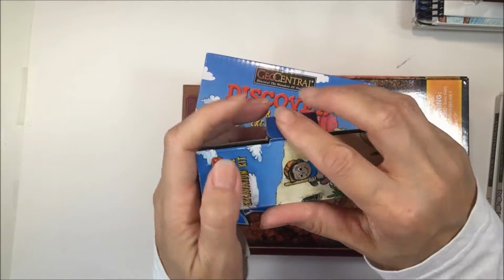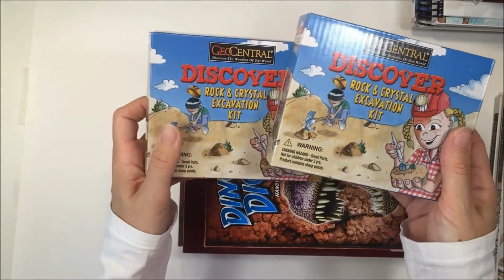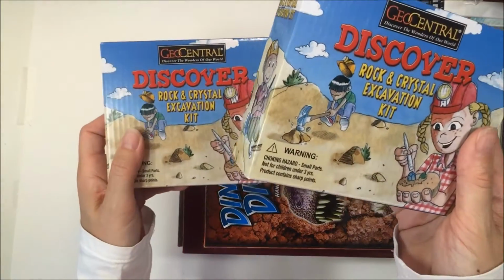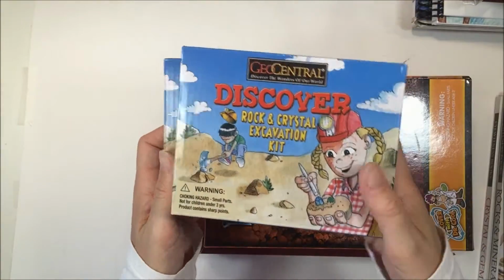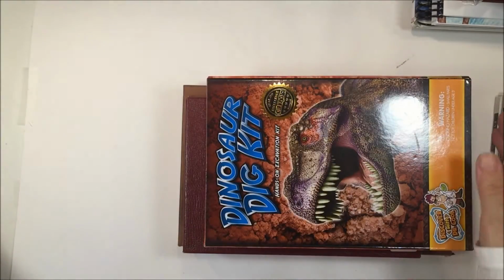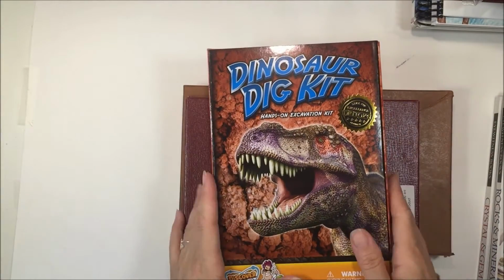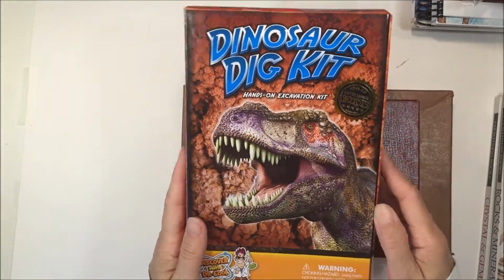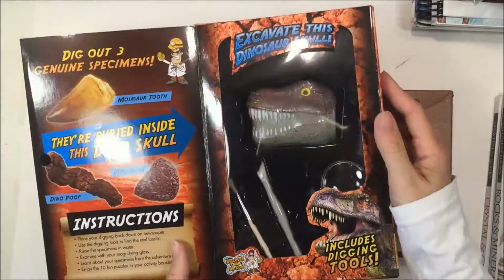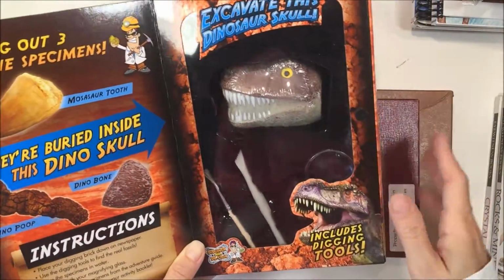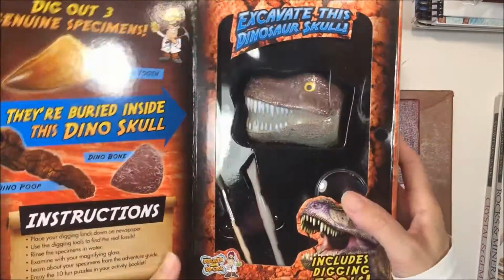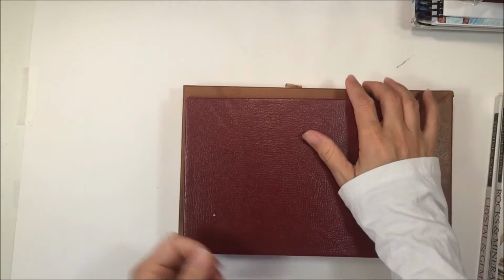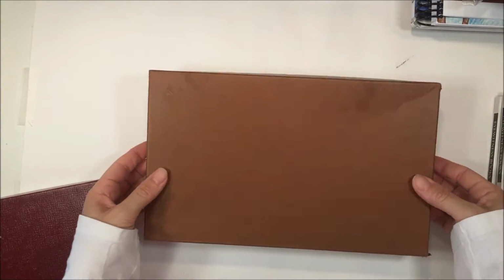So I did buy 2 of these ones because I figured either my kindergartner and my 5th grader are going to want to do this, or my 5th grader and my 9th grader. But my 9th grader is kind of not as interested in these projects anymore, so for some of them I did just get one. So this is the Dinosaur Kit. We only got one of these ones, and again, this is one of those other kind of excavation ones, but it's kind of cool because it's shaped like a dinosaur head. And then we have a couple more of these rock kits.